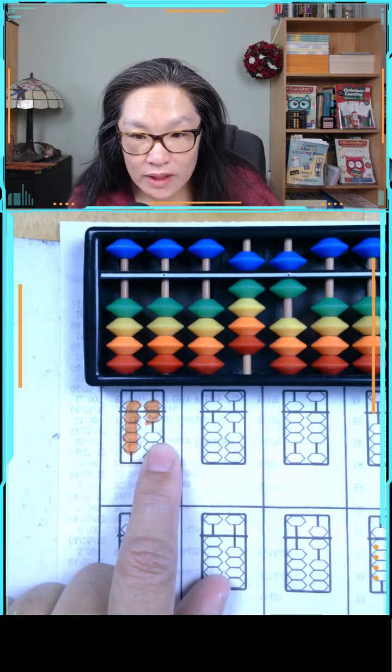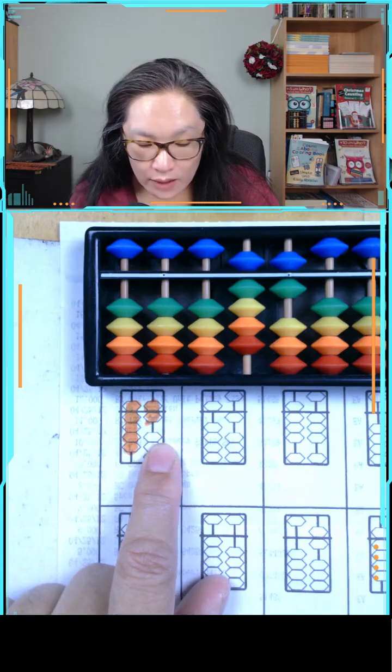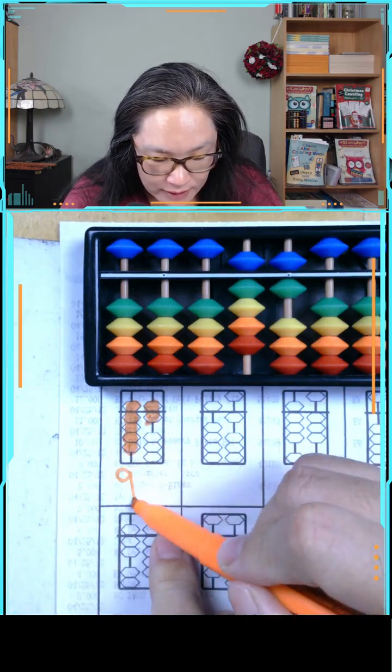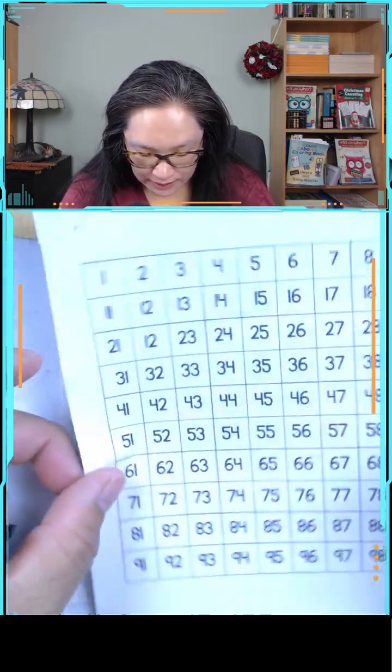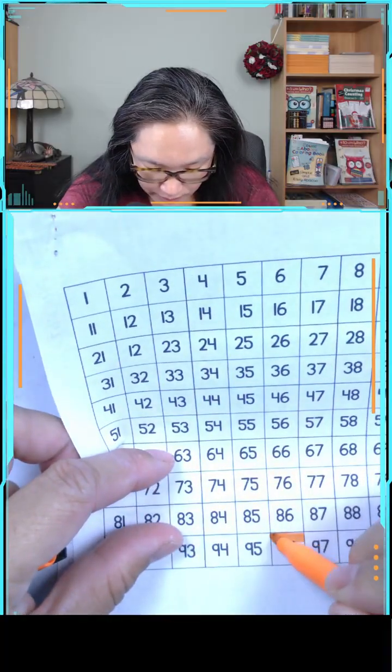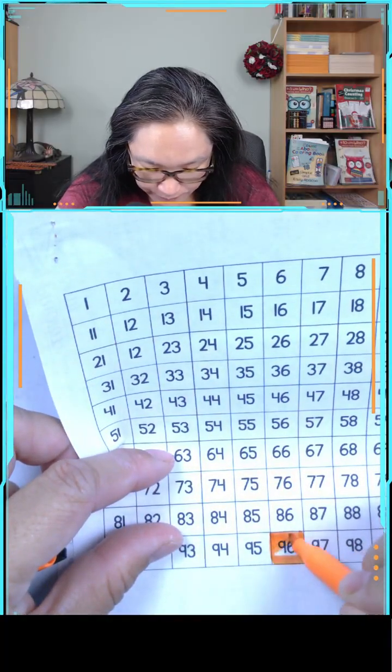So what we're doing is we're understanding how to read the abacus. We have 96. So on my picture, I'm going to color in 96. I don't know what this is going to be, but we'll see. There we go. All right.